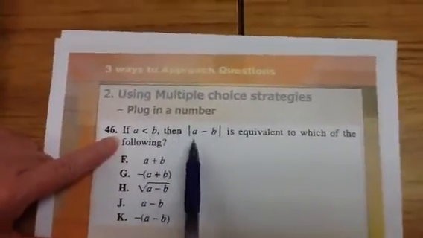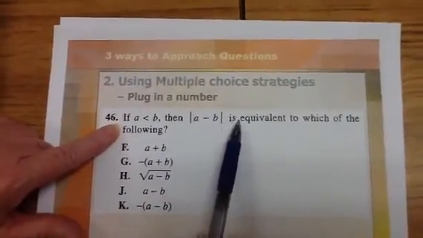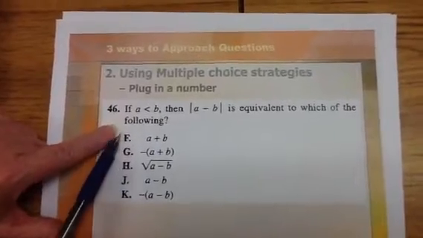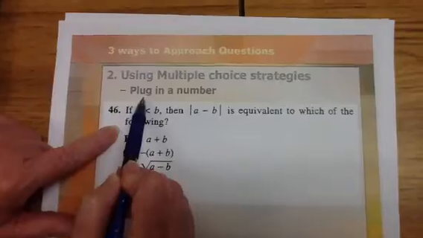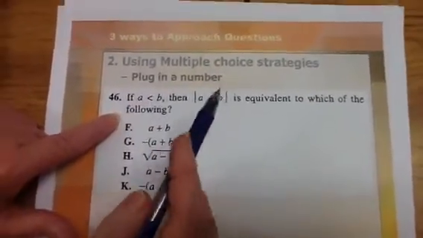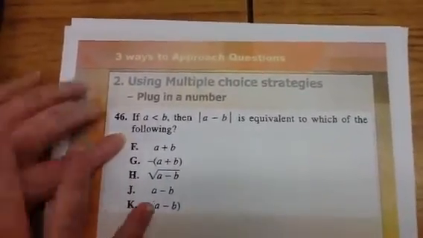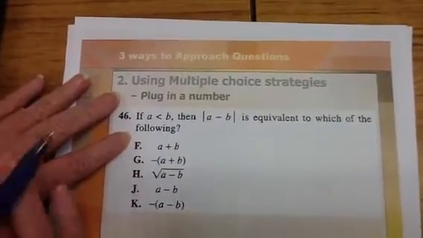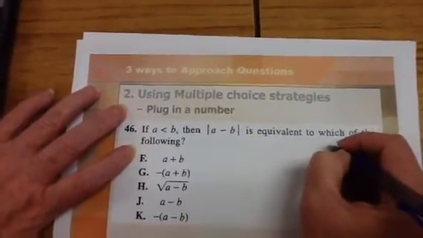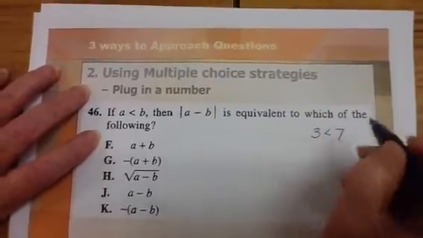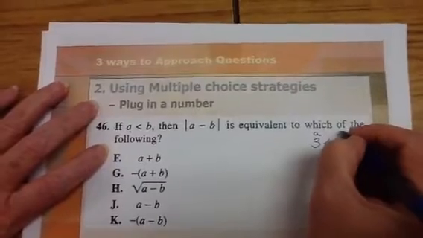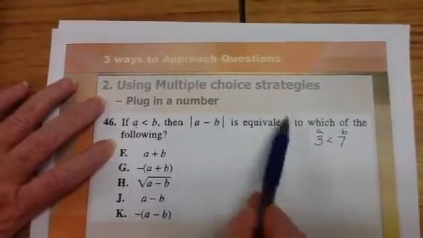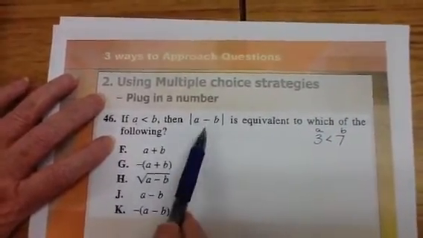On this one, if a is less than b, then absolute value of a minus b is equivalent to which of the following? On a problem like this, I'm just going to plug in a number. I try to stay away from 0, 1s, and 2s because sometimes those will give you a false correct answer. So I'm just going to use 3 is less than 7. A would be 3 and B would be 7. And now I'm going to work all these problems using 3 and 7.